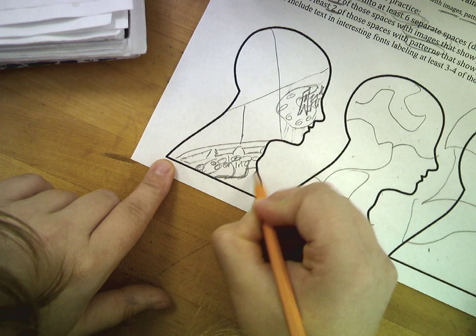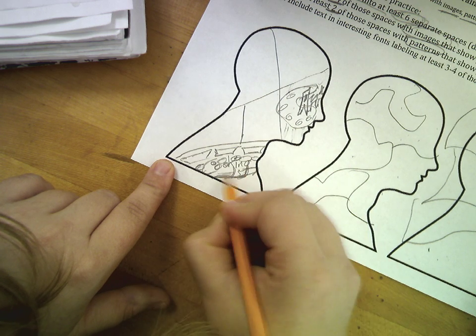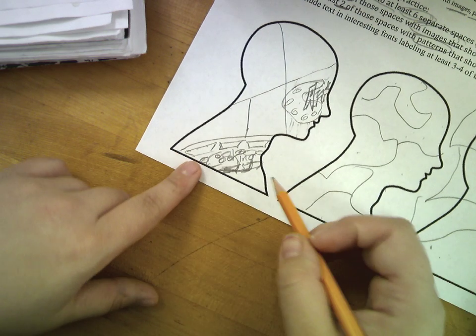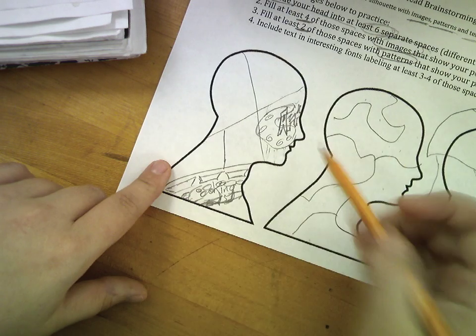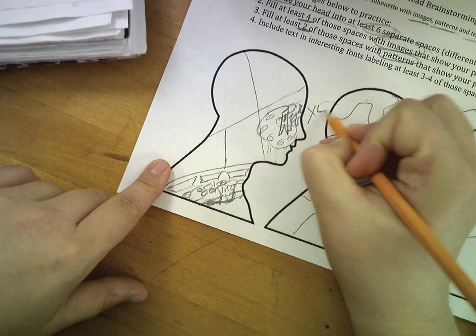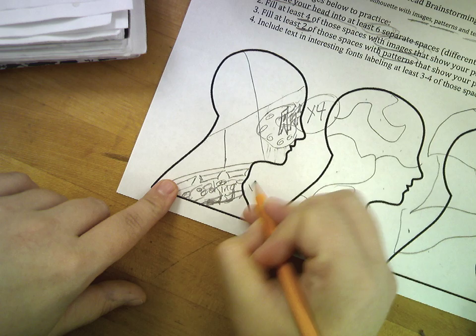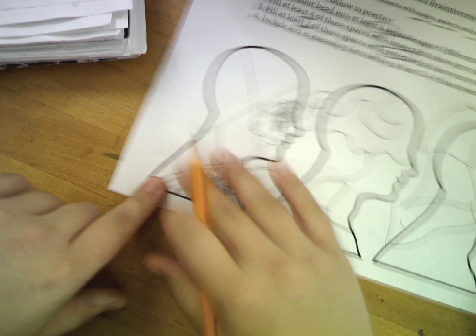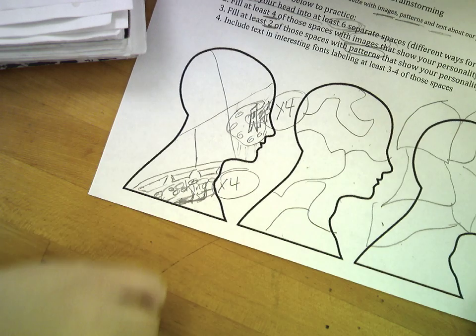Remember, this is just a rough draft. I'm trying to figure out if I like how things look. I'm going to be making this way bigger on my final. So I need to go through at least 4 with images and at least 4 with patterns. Once you complete this worksheet, we're going to start putting everything together.